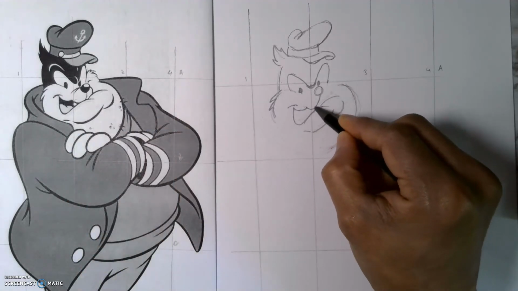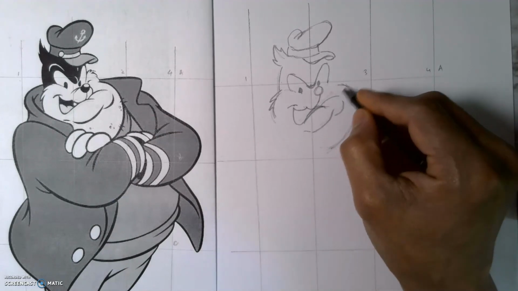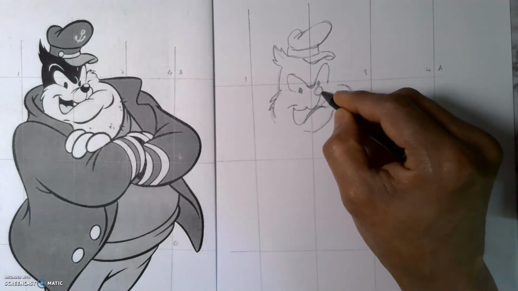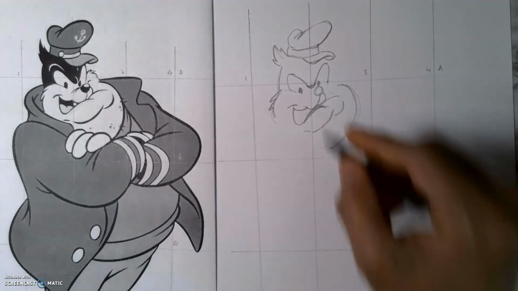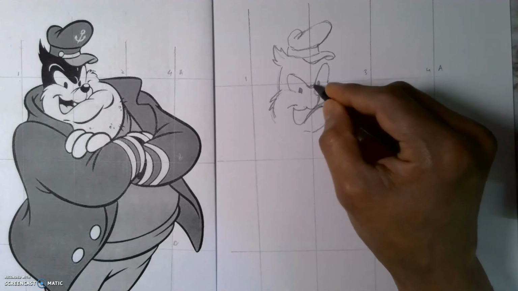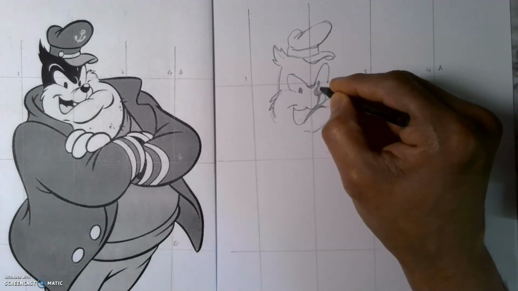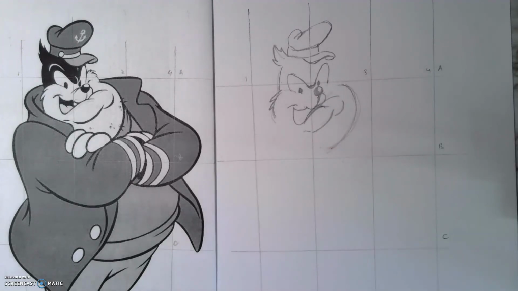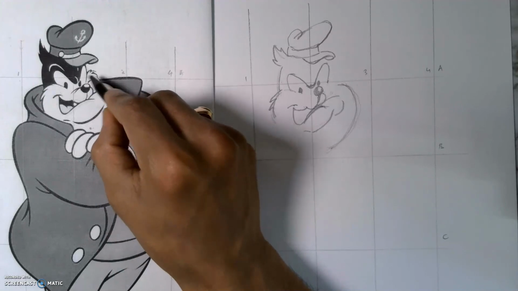So you can bring this back up a little bit more. Like that. And then this would come down like that. And the nose area. There we go.